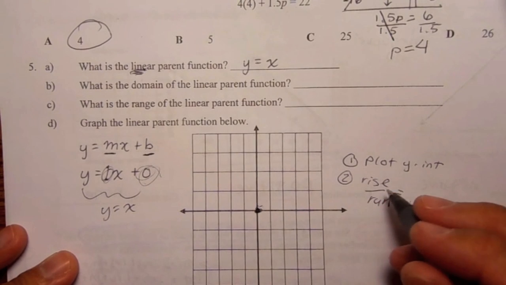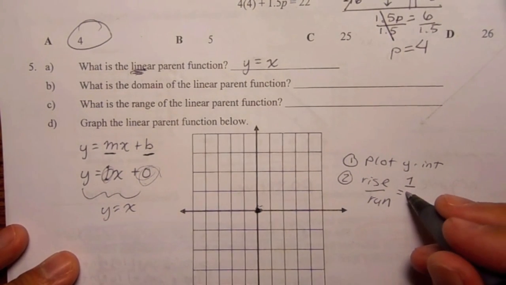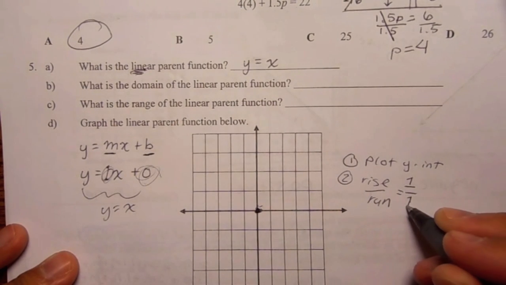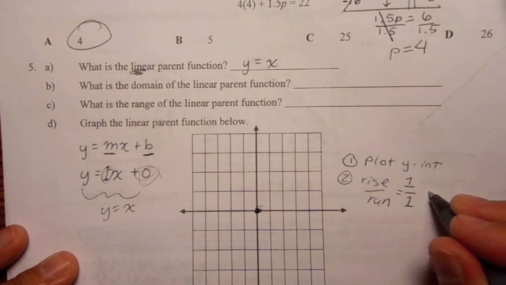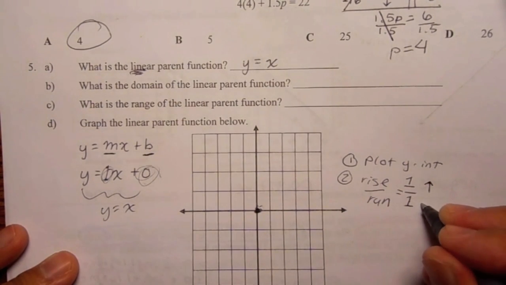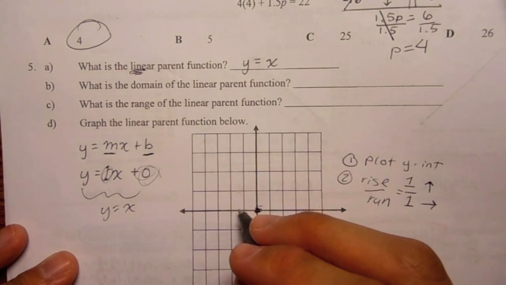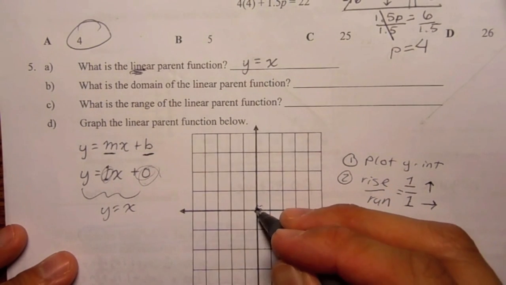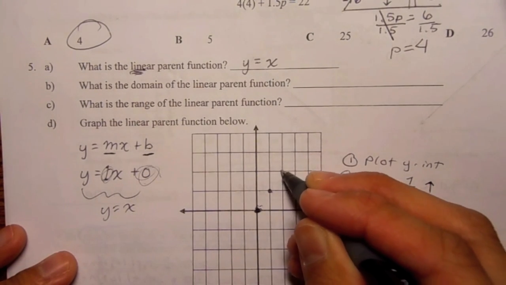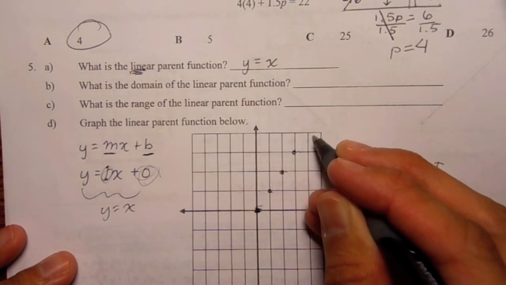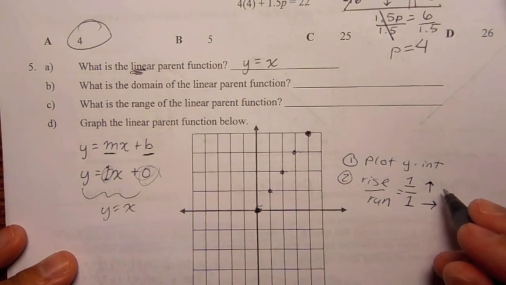So how much do you rise and how much do you run? If it's not in fraction form, force it to be a fraction by putting it over 1. Something divided by 1 is itself. We're not changing anything. So that means I have to rise a positive 1 and then run a positive 1 to the right, positive values. So using my y-intercept as a starting point, rise 1, run 1, rise 1, run 1, etc., until you run out of room. But if you want to go the other way, you just do the opposite.